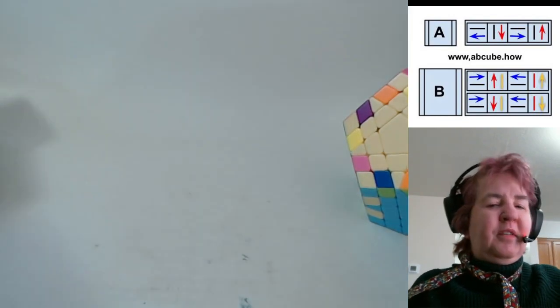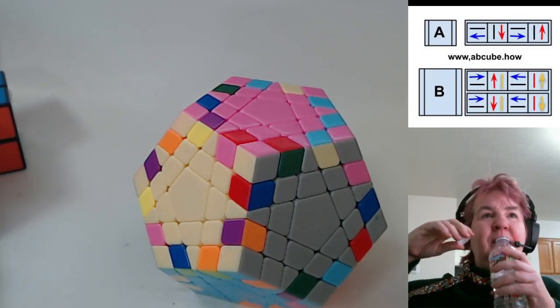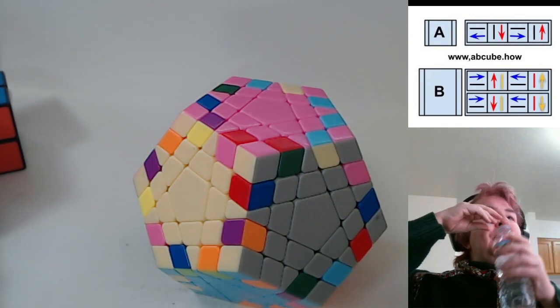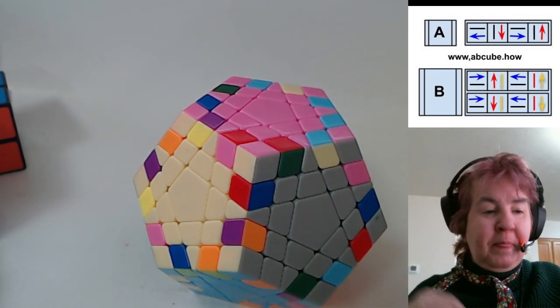So if anyone wants to ask me about the last layer, I have it ready to demonstrate. I'm happy to switch to a cube for anybody who has any questions or wants me to demonstrate. In the meantime, the Minx works on the ABCube method as well.